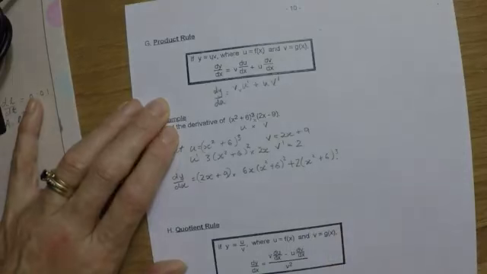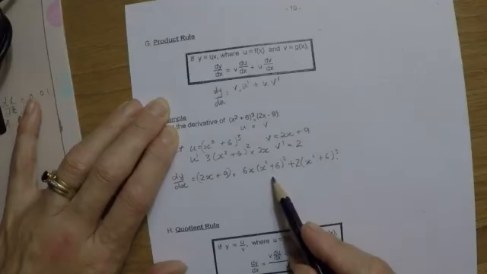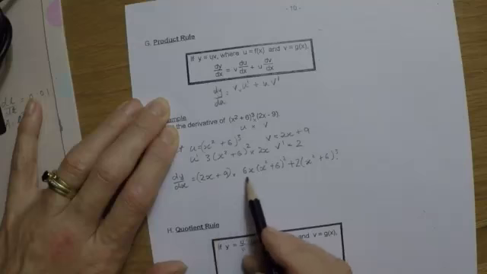Now, I have a common factor here of x squared plus 6. So I could bring it out the front, although, hang on, what have I got here? 2x plus 9. I've got 6x.